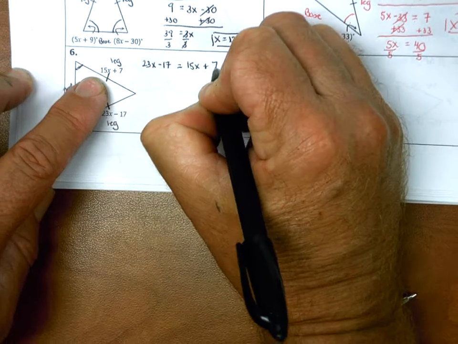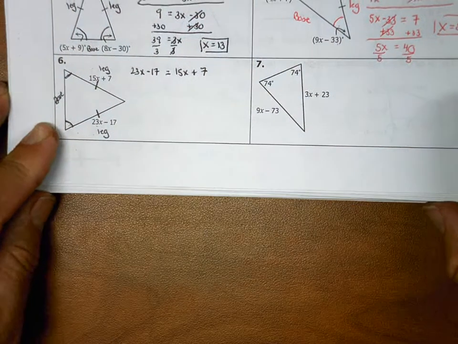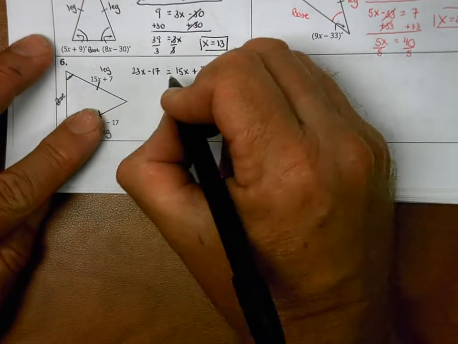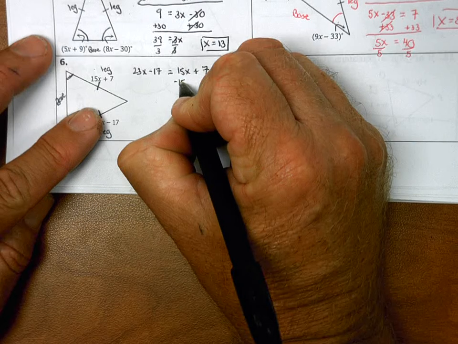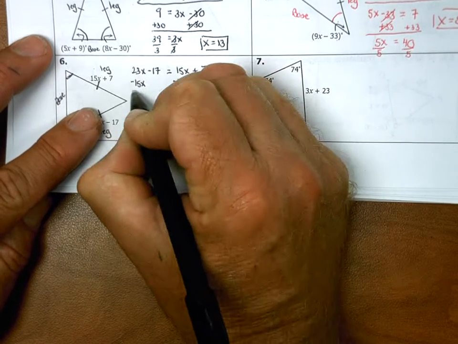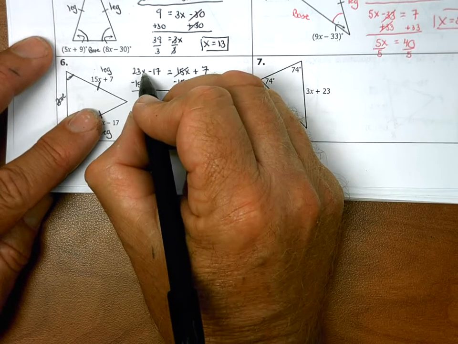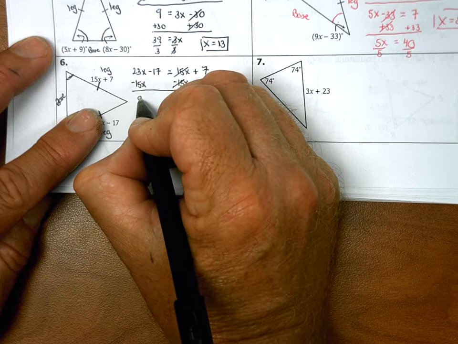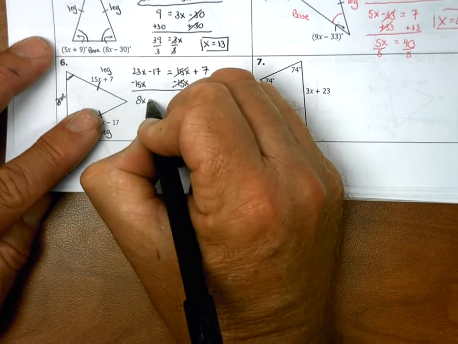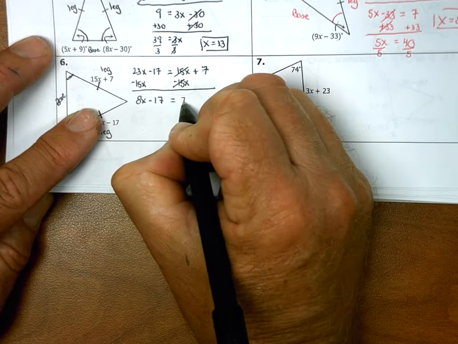And we use that algebraic equation to solve for the variable, and the variable in number 6 is going to be x. Okay, so 15 is smaller than 23, so I'm going to subtract 15x's from both sides. That would cancel out the 15x's, and I would get a new equation. 23x minus 15x is 8x. Bring down the minus 17 is equal to positive 7, and I could just write 7.